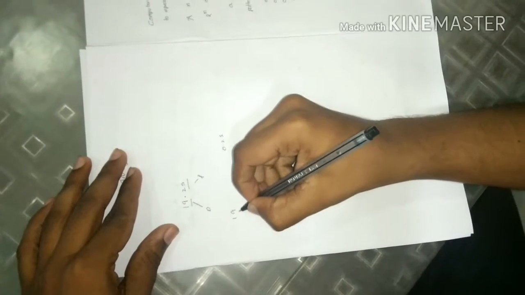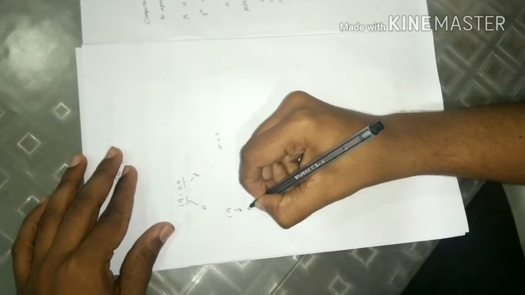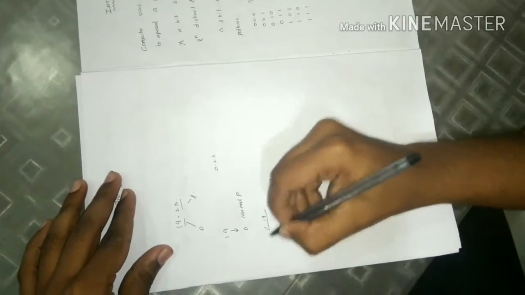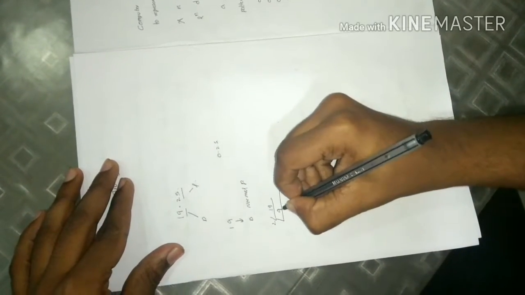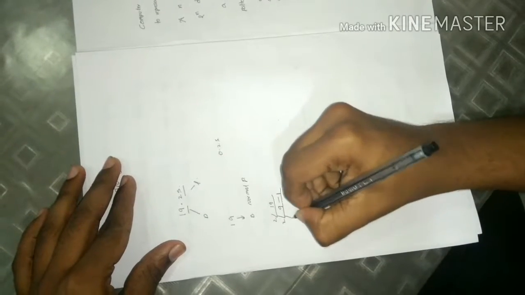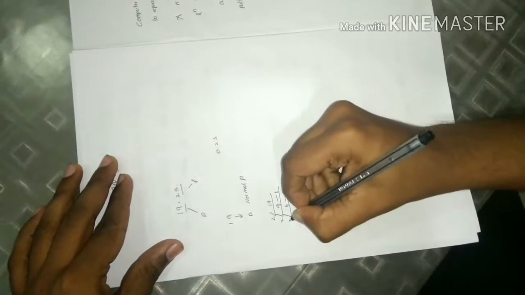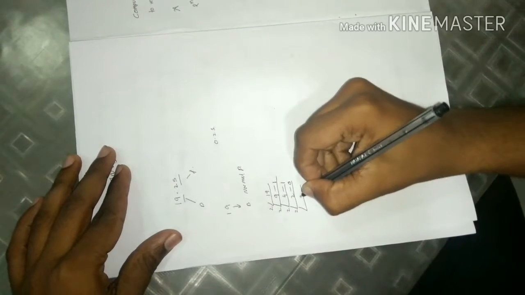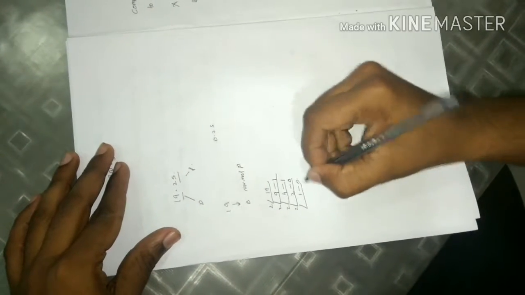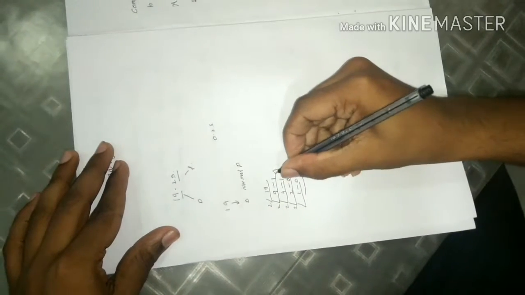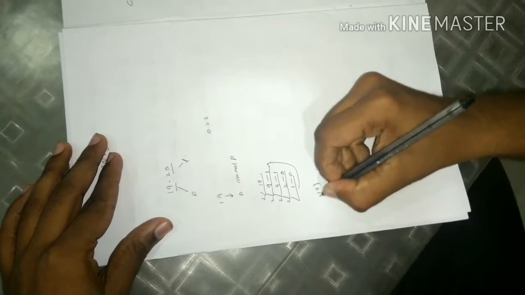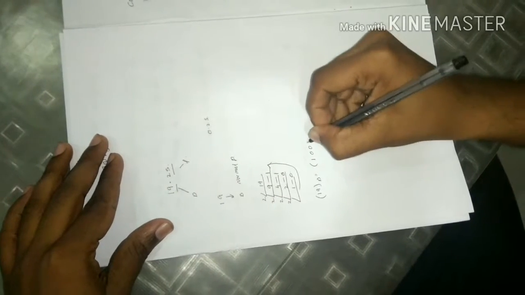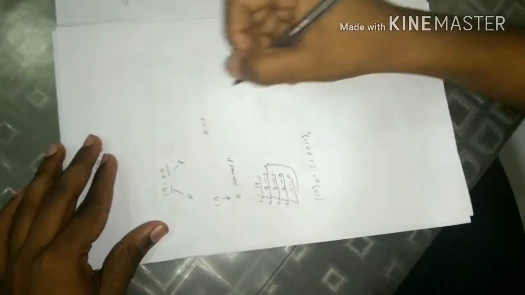This number 19 we will convert to binary in the normal procedure. 19 divided by 2 gives 9 remainder 1, 4 remainder 1, 2 remainder 0, 2 remainder 0. Now writing from bottom to top, 19 converted from decimal to binary is 10011 to the base 2.